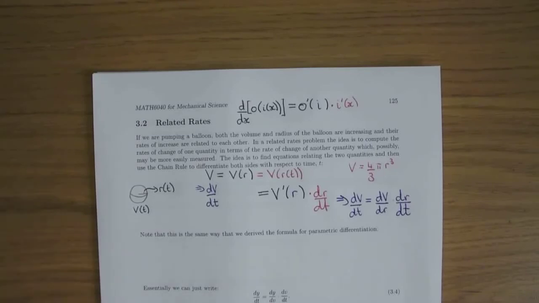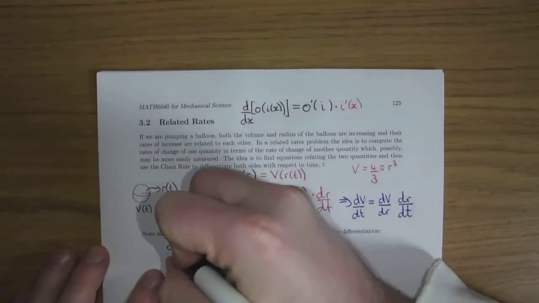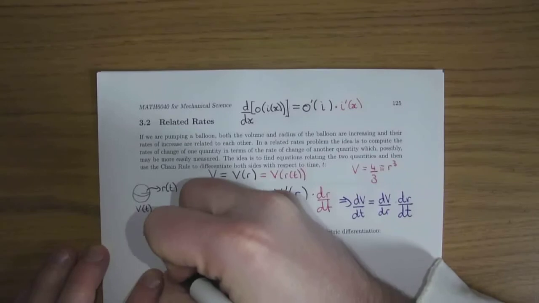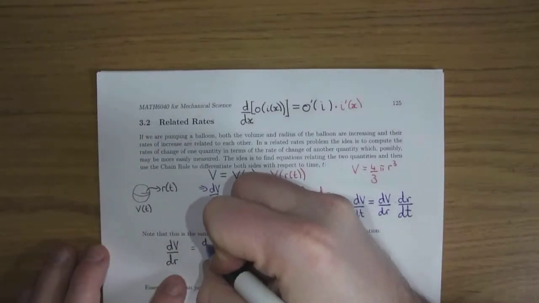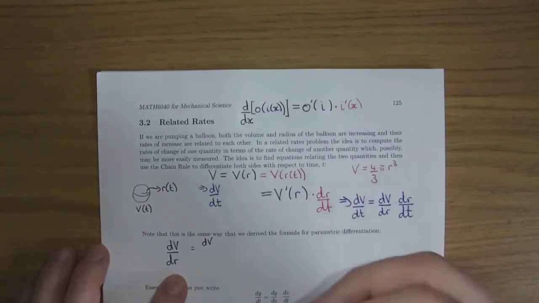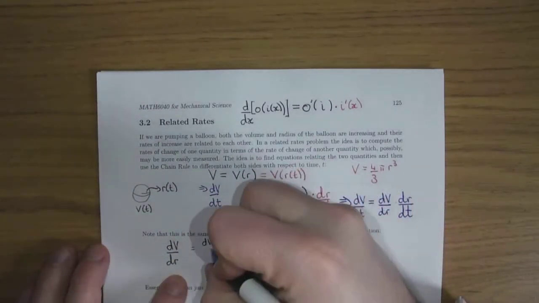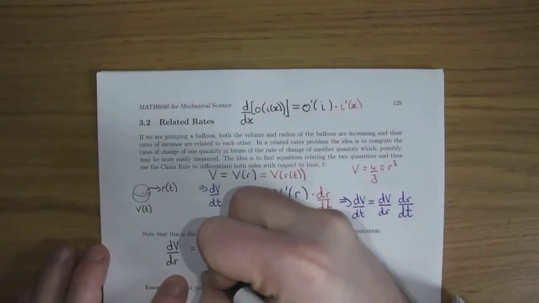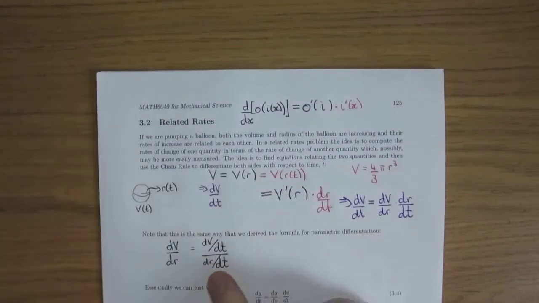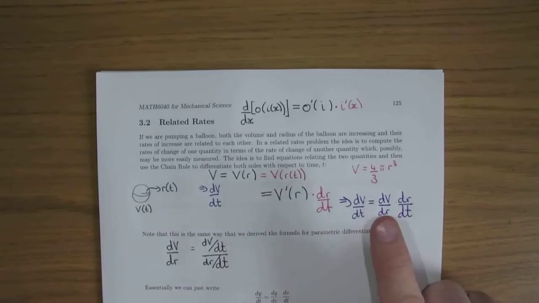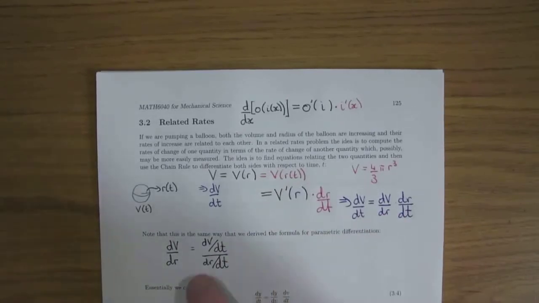And from the previous chapter you might be tempted to write down dV/dr, and you know that if it's a parametric function you differentiate V with respect to t and differentiate r with respect to t. And if you multiply both sides by dr/dt you get this. But actually what we did in the previous chapter is we did something like this to get here.